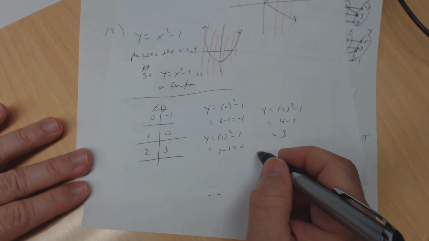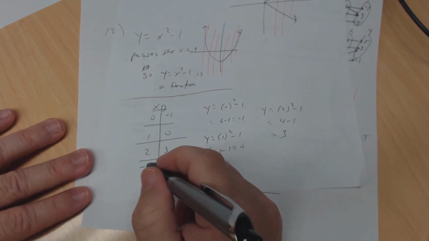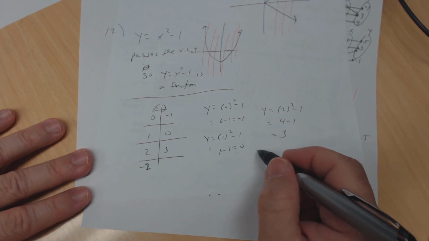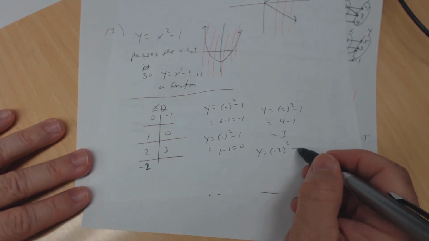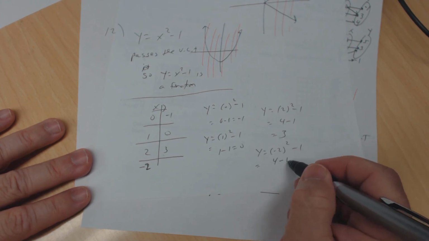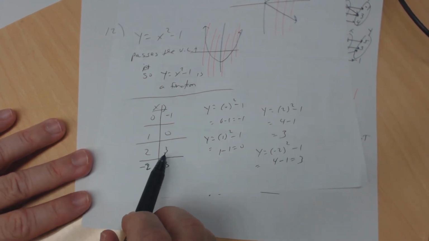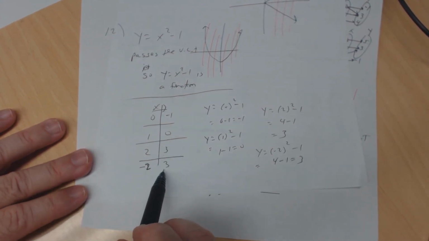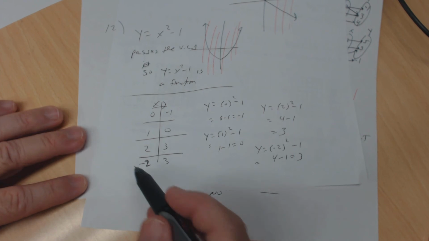When x is, let's say, negative 2, I get y equals negative 2, in parentheses, squared, minus 1. So negative 2 squared is 4. 4 minus 1 is 3. Now again, don't let the fact that 3 occurred twice for a y value throw you off. That's okay, as long as for each x coordinate, notice what happens.